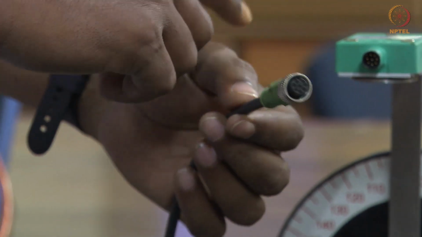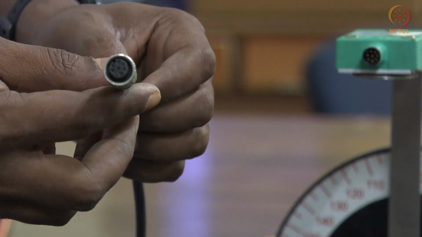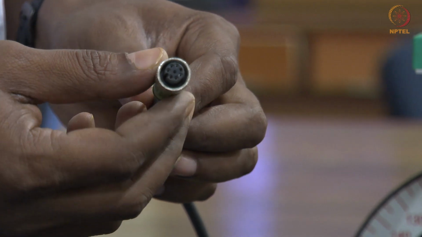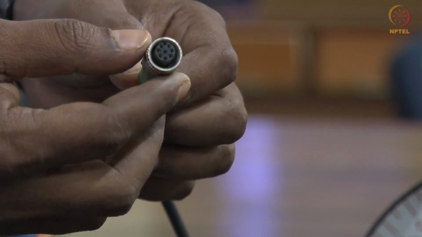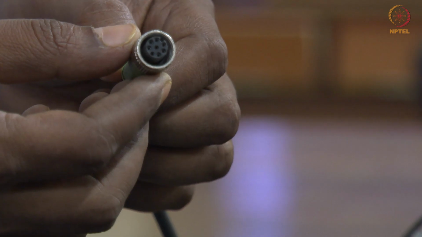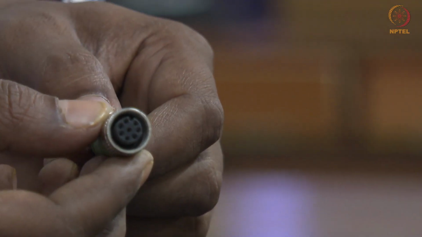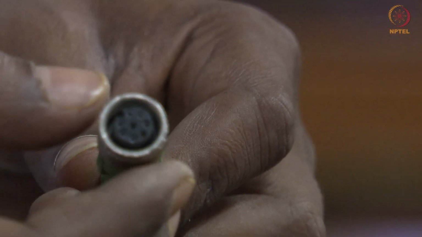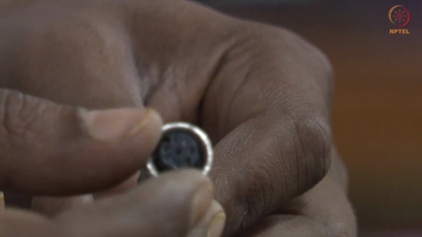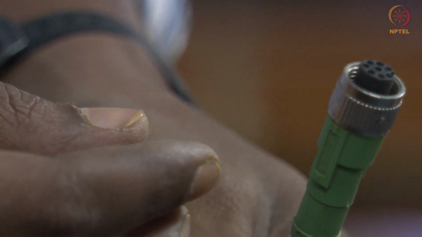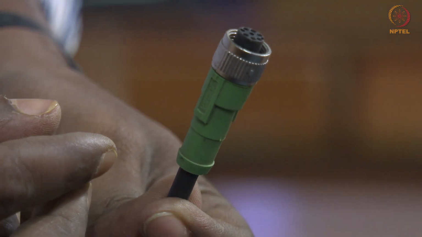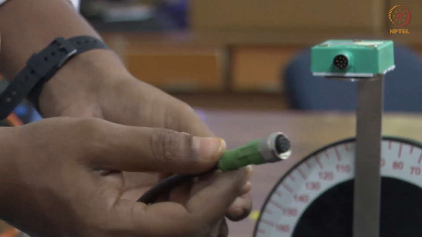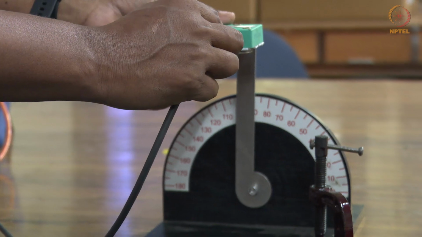This is our inclinometer OEM connector. The connector has a port including the excitation voltage to the sensor as well as the output ports for the x and y axes. So all four are built in, and only one connector is used for giving the excitation voltage as well as the output terminals. Now I am simply connecting it.